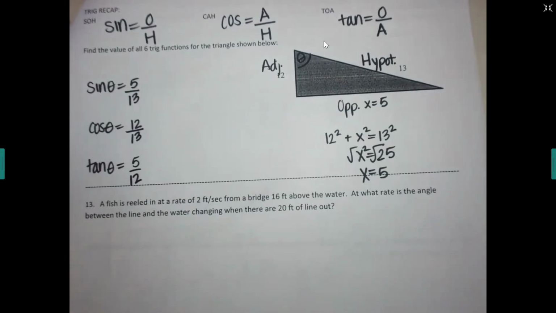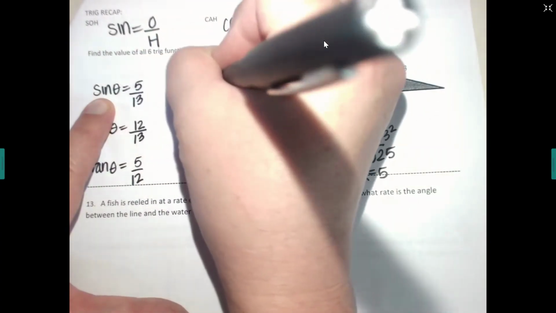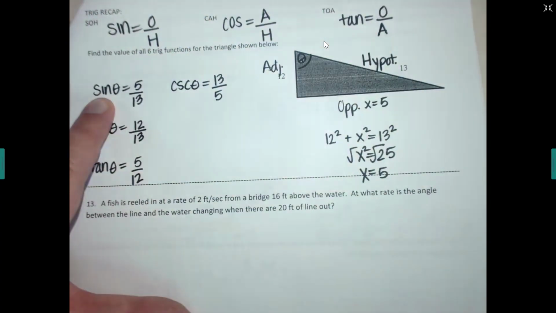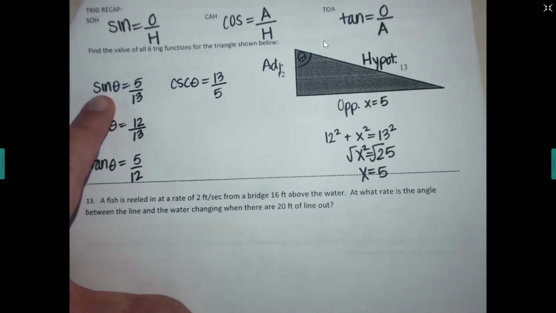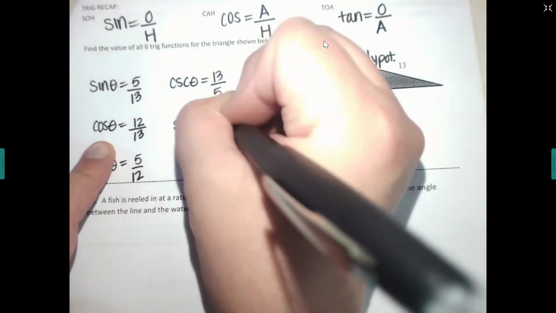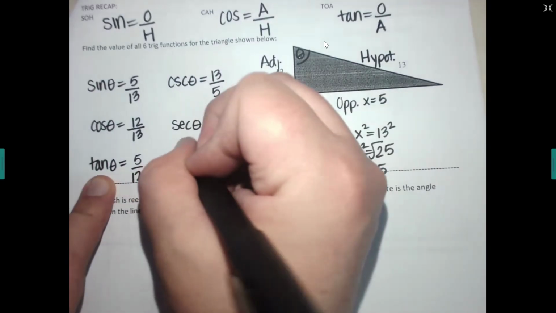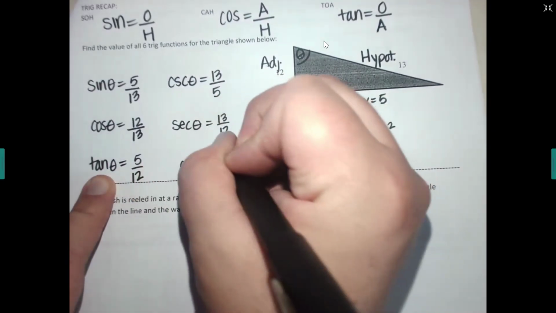Okay. Then there are actually 3 more trig functions. You have all your flippies of the originals. So sine's flipped is CSC, and that would be 13 over 5. Because remember, CSC is just sine flipped. So instead of O over H, it's H over O. Cosine's flip is SEC, and it'd be 13 over 12. And then tan would go to cotan, and it'd be 12 over 5.